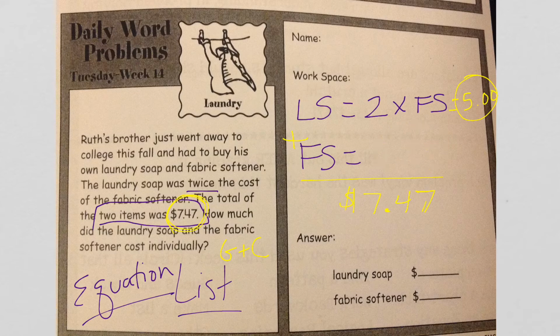So, hopefully you've taken some of my beginning guesses and my checks, and you have an idea of where you can go with your fabric softener. And it's okay to try a couple different ways. Plug them back in and see if you can find out your cost of your laundry soap and your fabric softener.